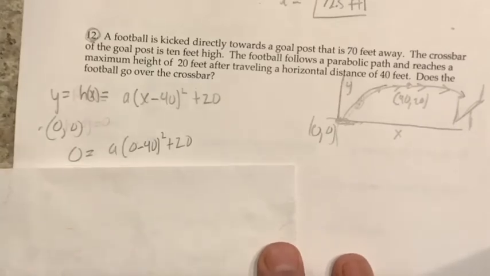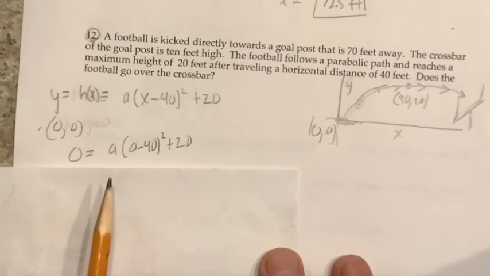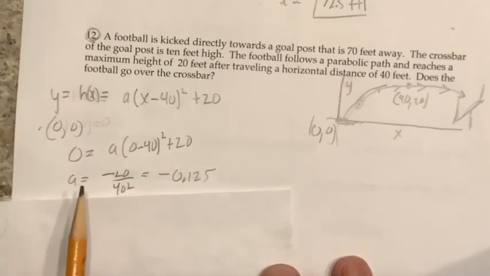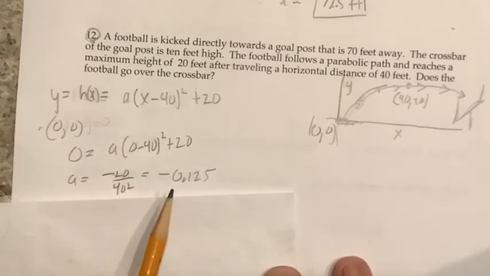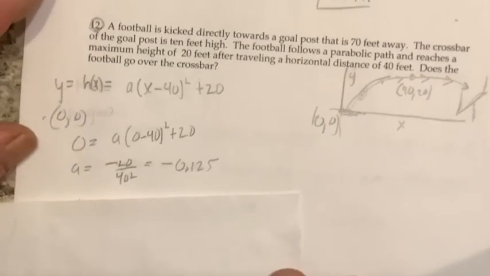Don't get confused with what we just did. This is not the height as a function of time. This is the height, the vertical height as a function of the horizontal distance traveled. Totally different function than what we're talking about before. Anyway, okay. So you solve this for a, you subtract 20 divided by 40 squared, you get negative 0.125, which seems like a reasonable answer.